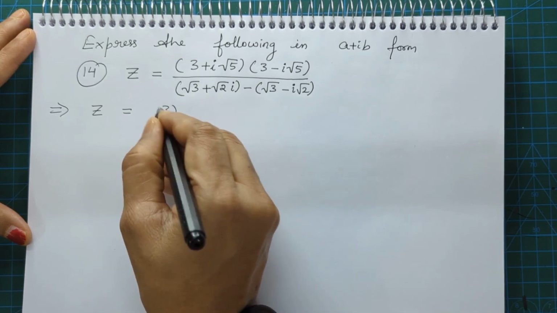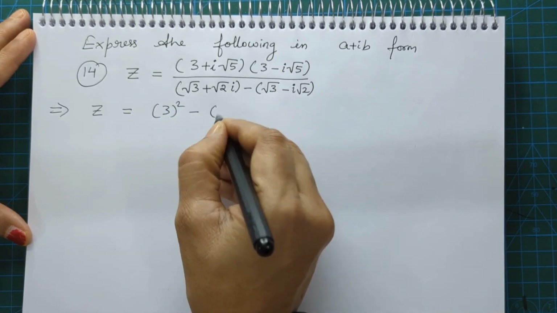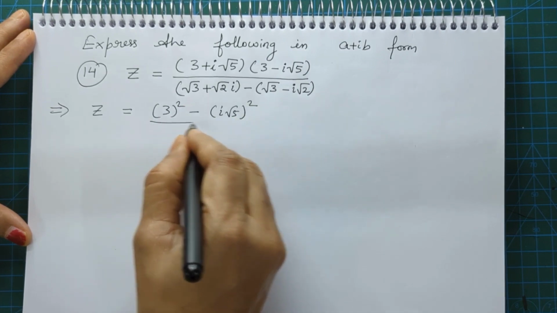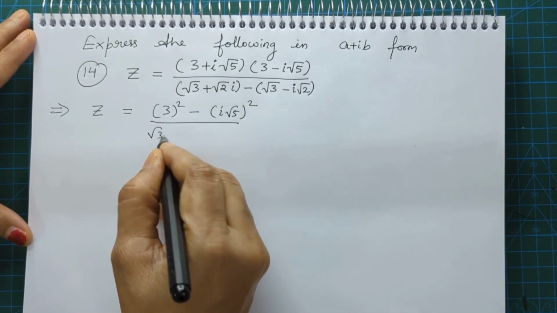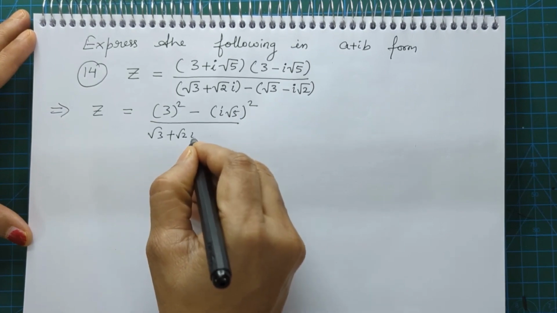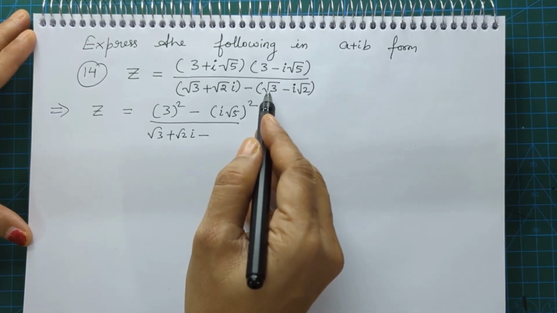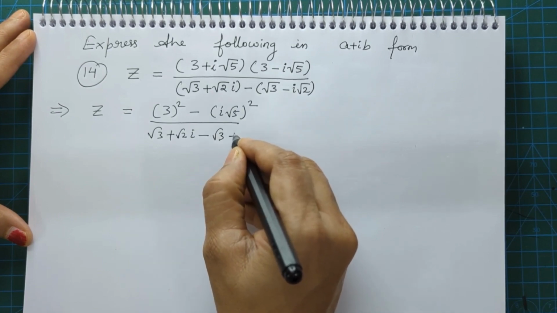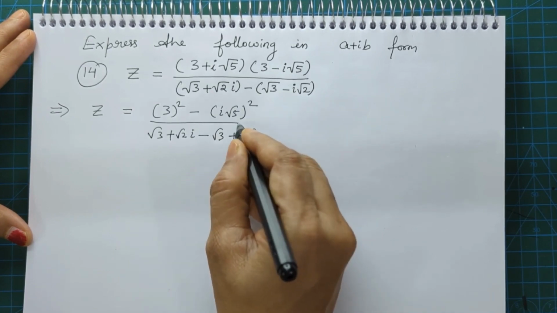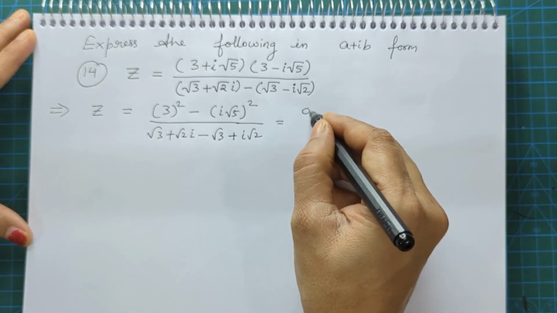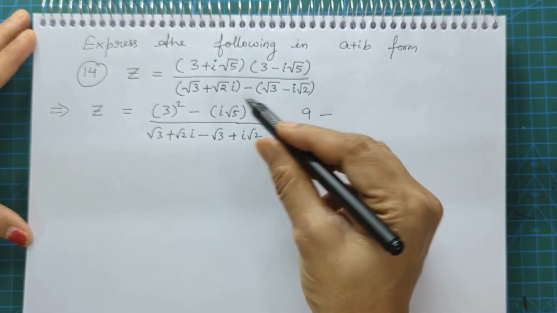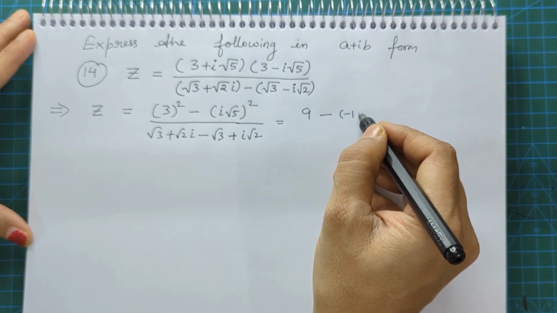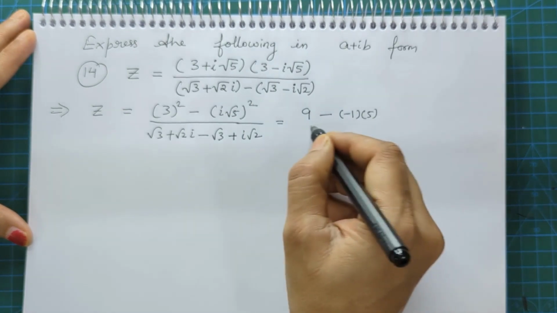So 3 square minus i root 5 square. Denominator root 3 plus root 2i. Minus is distributed over the bracket, so this is negative root 3 minus of minus plus i root 2. 3 square is 9, minus i square is minus 1 and root 5 square is 5.